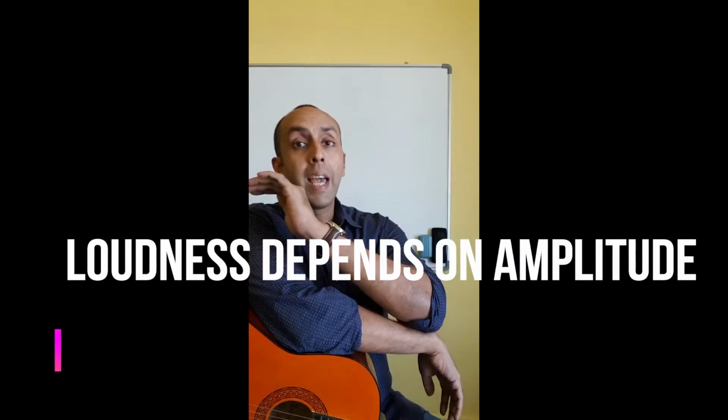Now the loudness of a sound depends on the amplitude. So what do I mean? The basic idea is if I strum it with a smaller amplitude, so just this much, you can hear it's not very loud. But if I press it further away from its original position, then the amplitude will be bigger and you can hear it's much louder. So what I want you to understand is that loudness actually depends on the amplitude.